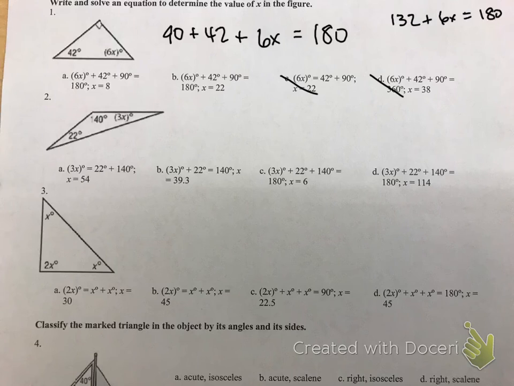So we're just simplifying here. We have 6x. We subtract 132. We get 48. We divide by 6. That means that x has to equal 8. Therefore, A is our correct answer. So, I want you to solve this example and this example. Bring those answers along with any questions that you may have with you to class tomorrow.